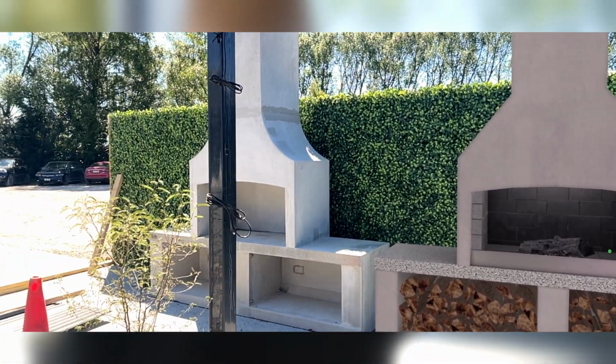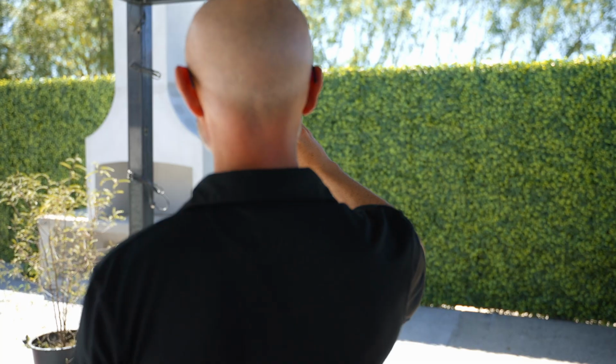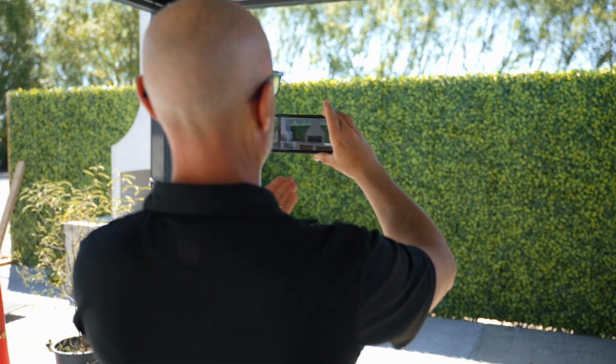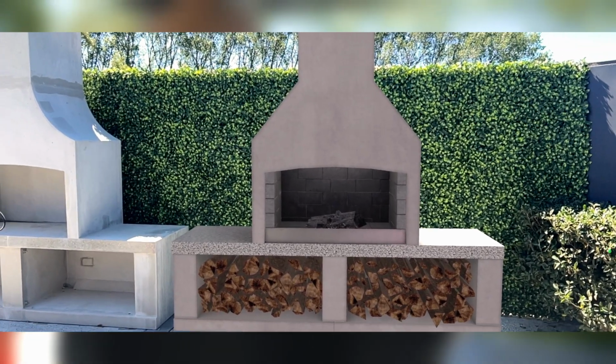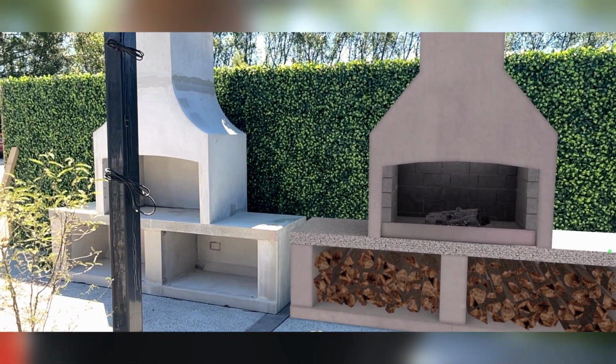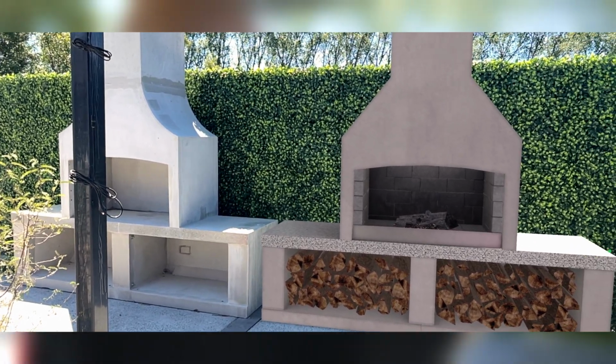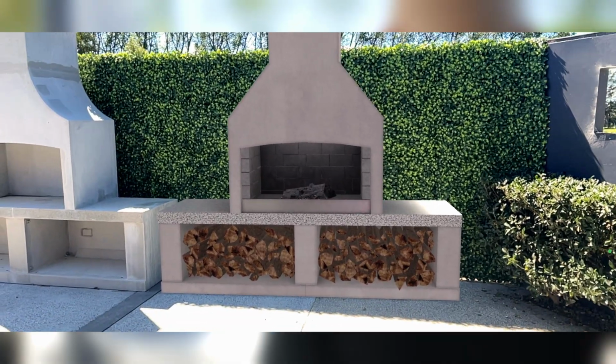You can see I've actually got it lined up beside a real model. So the one on the left is real. The one on the right is augmented reality. The one on the left is missing the fire bricks and stuff. We haven't set that up properly. But there you go. It's right there in your space.